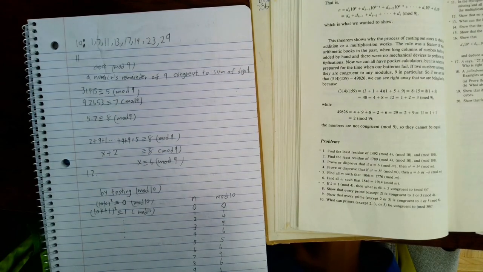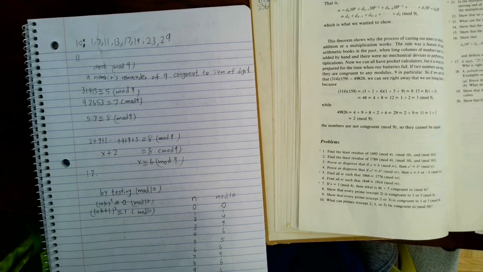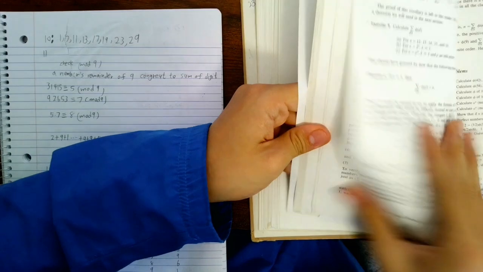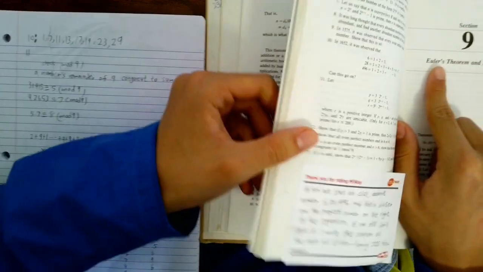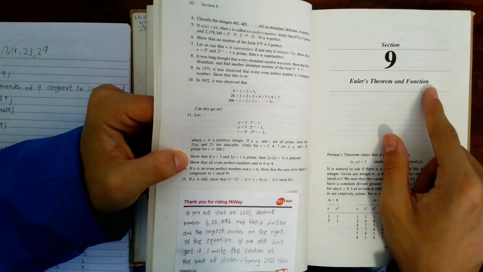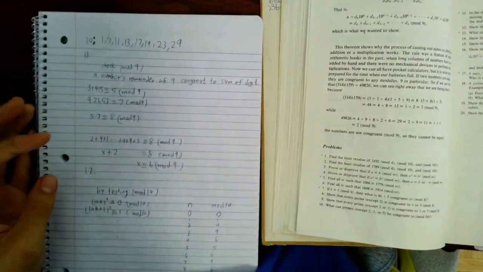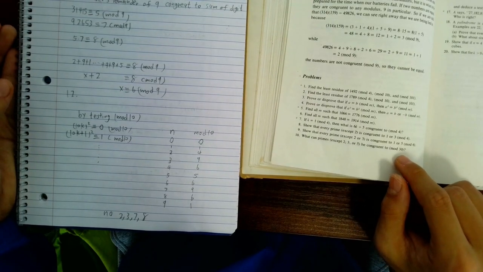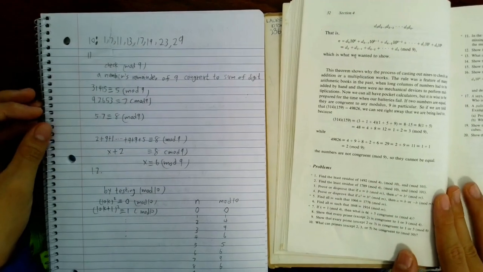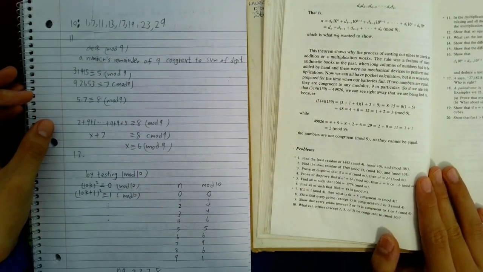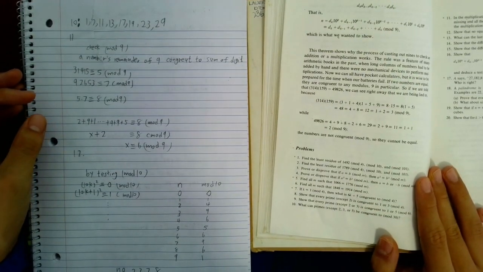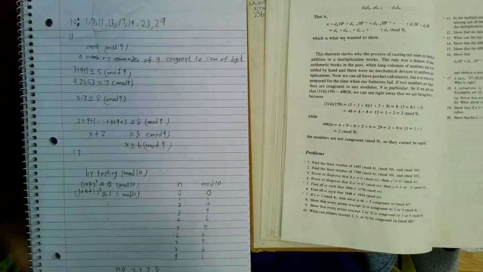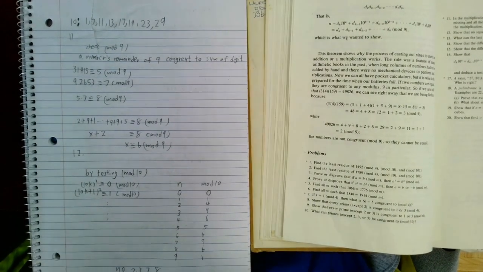And if you read chapter 9, I believe, of the book about Euler's theorem and the phi function, you'll know exactly how many numbers are coprime to 30. There's a formula for that, but for now you don't need to worry about it. After you read chapter 9, these things will begin to make sense, so don't worry too much. Let's just move on with our questions.